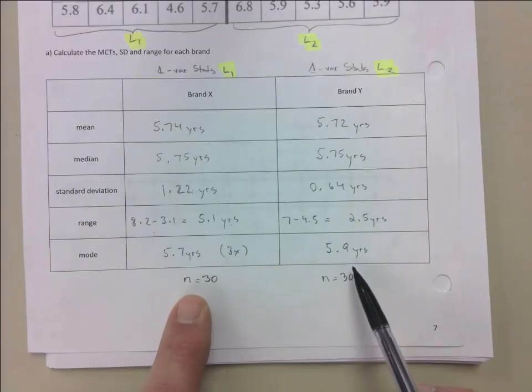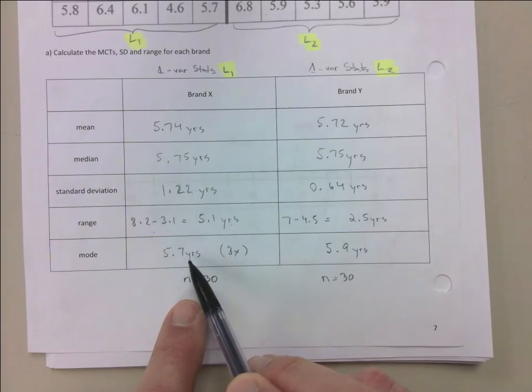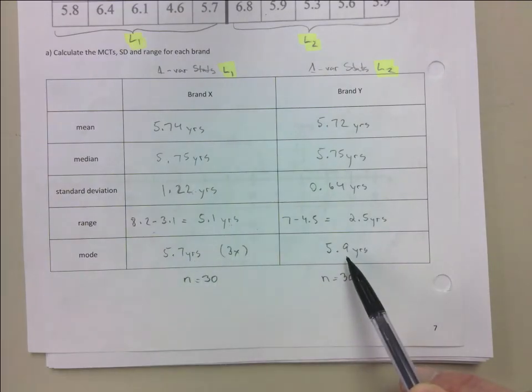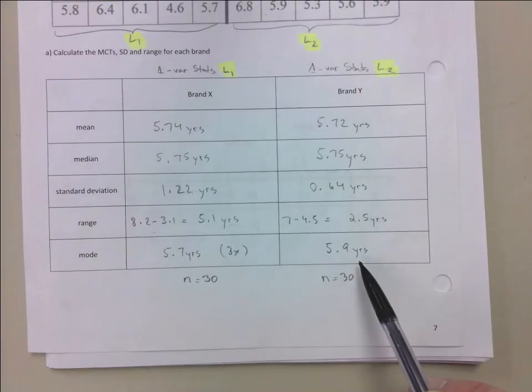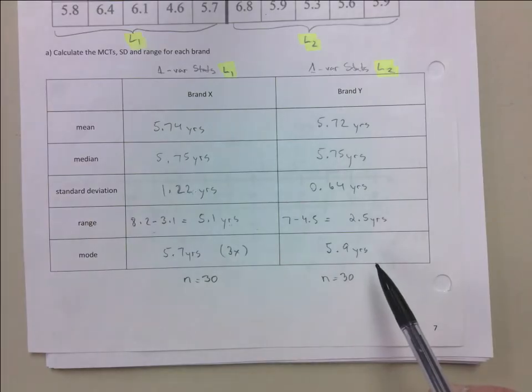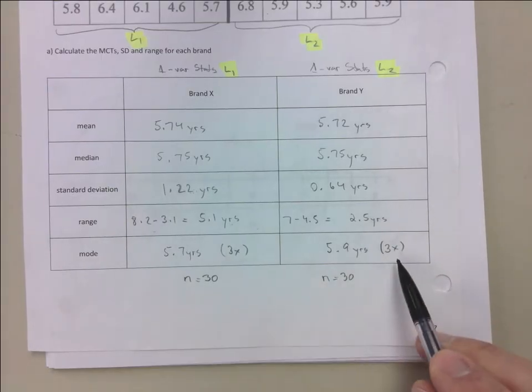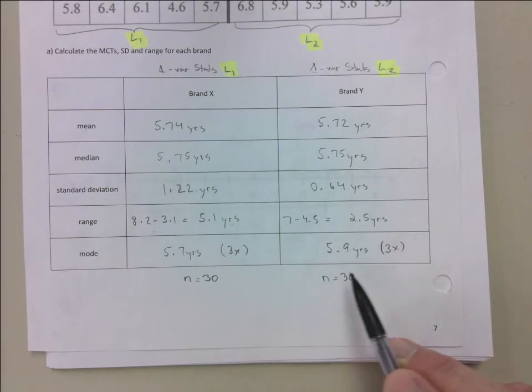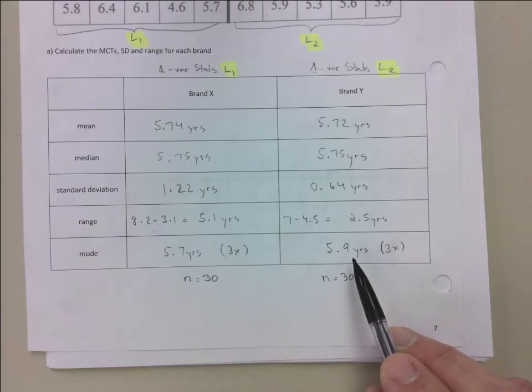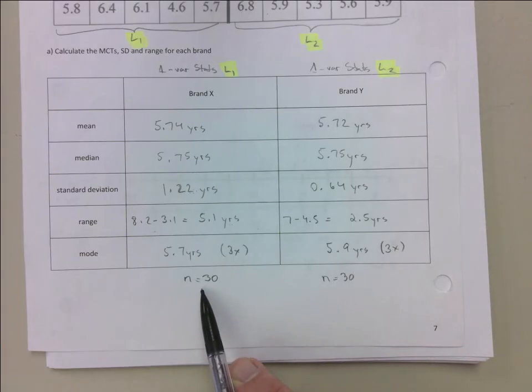Mode, we've got 5.7 years, 5.9 years. It showed up 3 times, the 5.7. I bet you 5.9 showed up 2 times? No, it says 3 times as well. 3 times minimum, but you don't have to. I don't really care about you telling me how many times it showed up as long as you get the right mode. And N, what does N mean?